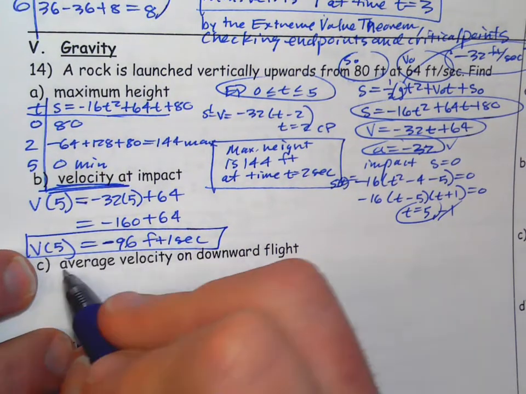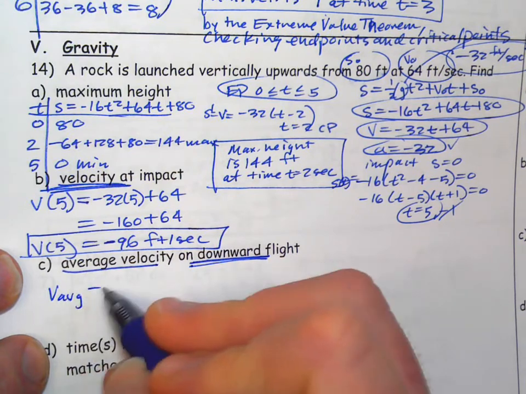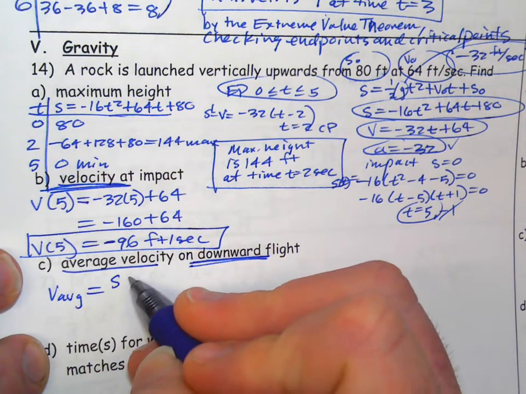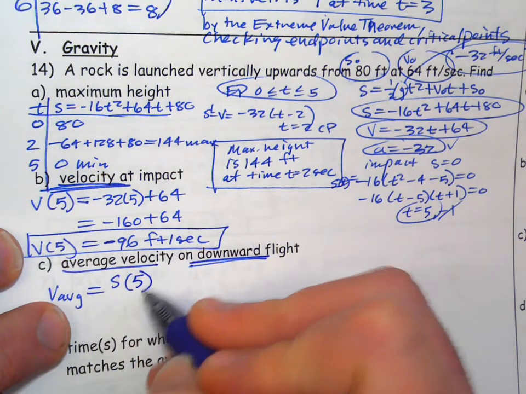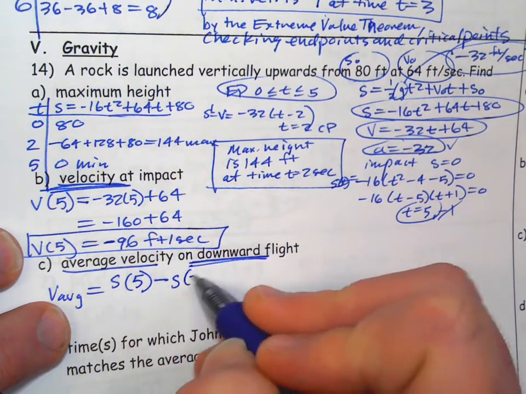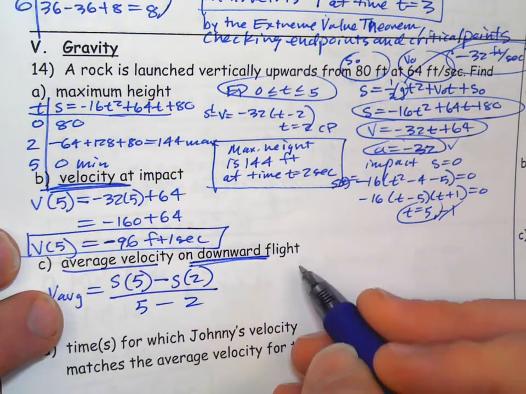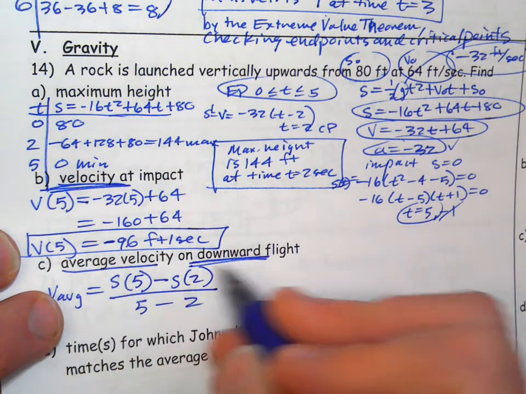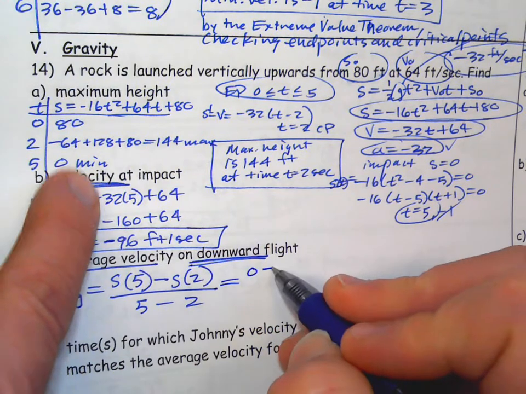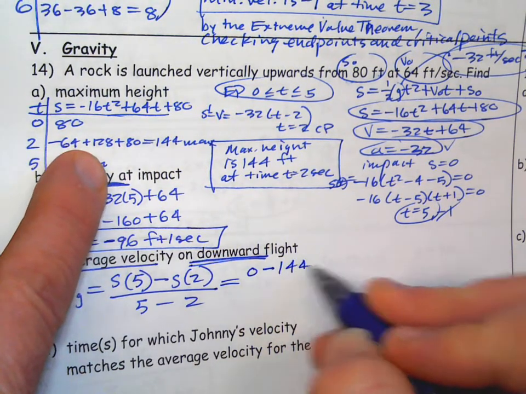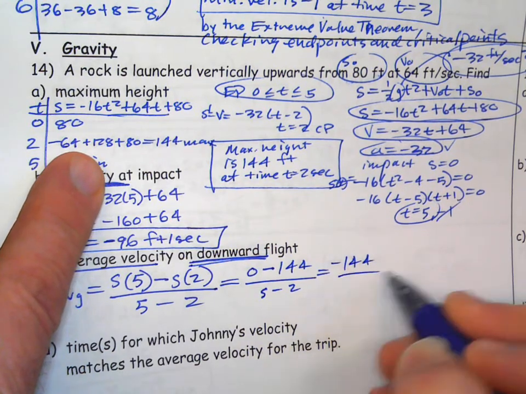Average velocity of the downward flight. Average velocity is going to be the slope of the position function, but downward flight means our final spot is impact minus the top of the flight, which is at 2. So it's 5 minus 2. It's not 5 minus 0 for downward. Upward flight would be S2 minus S0. The whole flight would be S5 minus S0. Now S5 we already found was 0. S2 we already found was 144. Show your work. Show your setups.